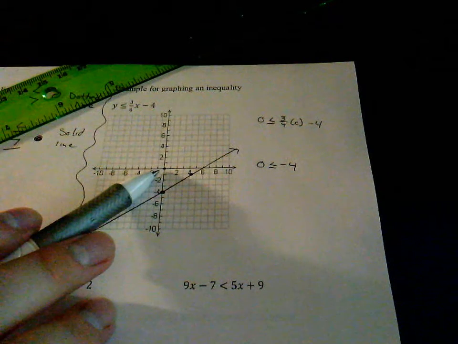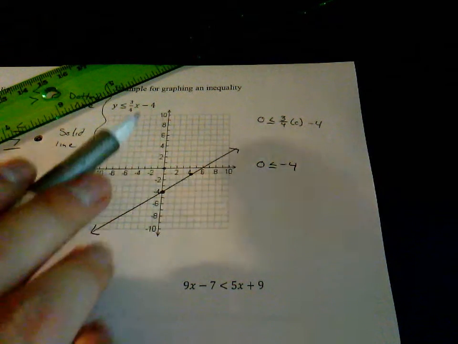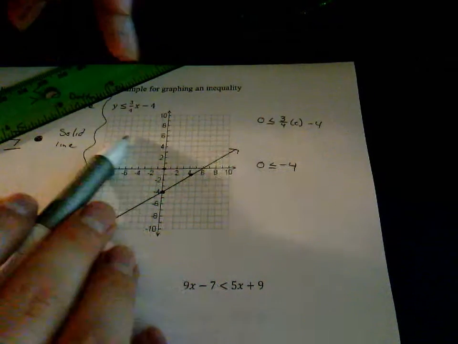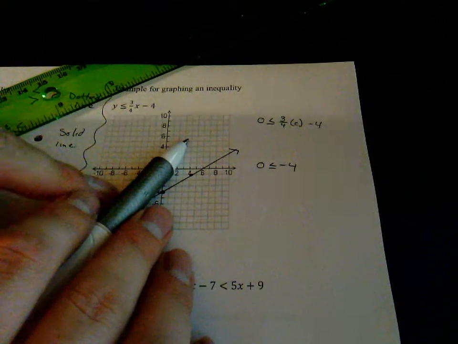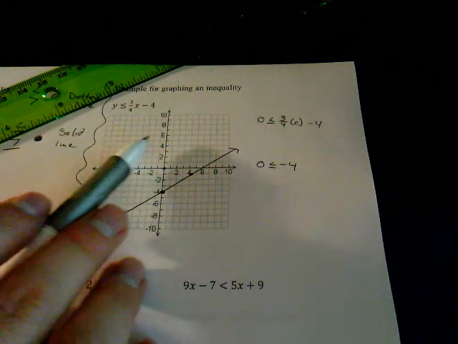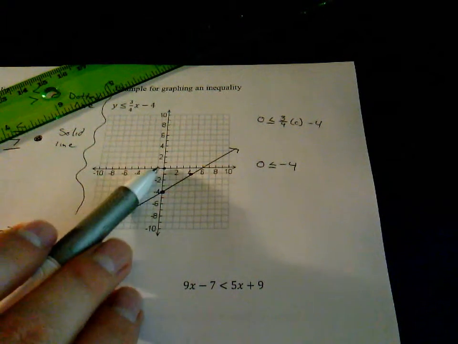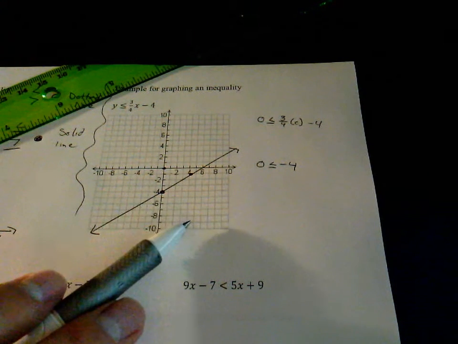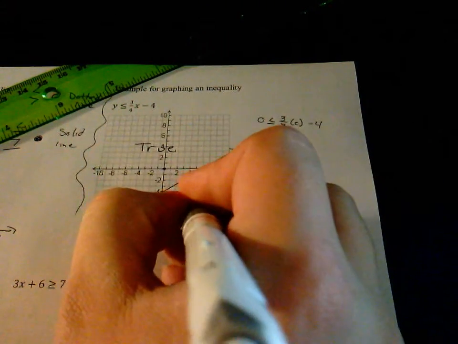If it's a true statement, we shade on the half that contains this little point right here. So if the line was going up and down like this, the point would be on the left. If the line was going up like this, the point would be below it, so on and so forth. Doesn't matter where your line is. There's two halves, one that contains the point, this whole half, and one that does not contain the point, this whole half. So if it's true, we're going to shade this side. If it's false, we're going to shade this side.